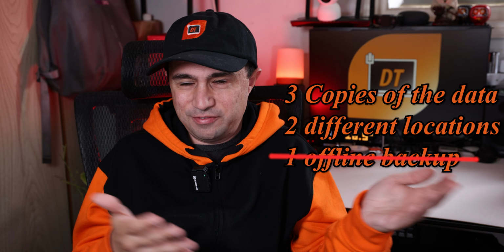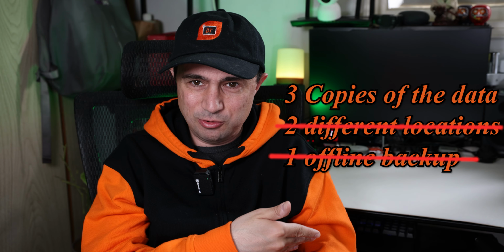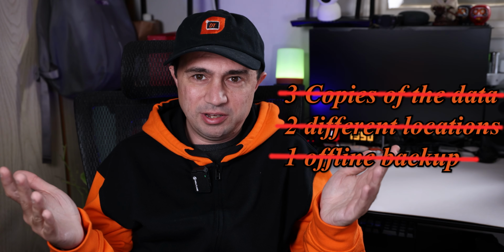So in short, this is my 3-2-1 backup method. I have 2 backups on different media, physically on the QNAP here at home, and one in the cloud in Backblaze, and one offline, which is the external SSD. So that's the methods that I use to do that. Again, might be an overkill. For me, it works well.